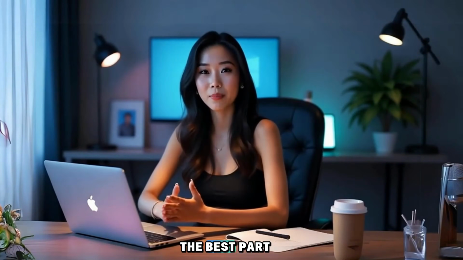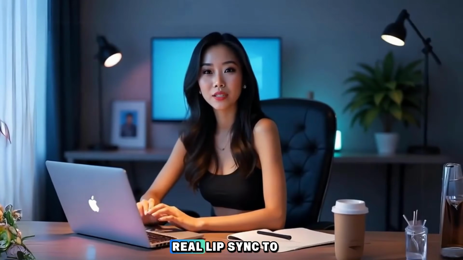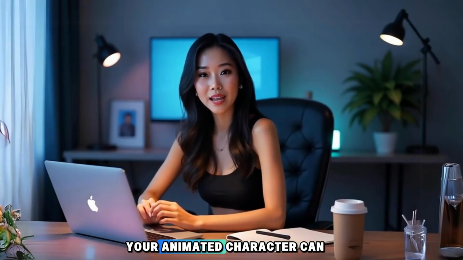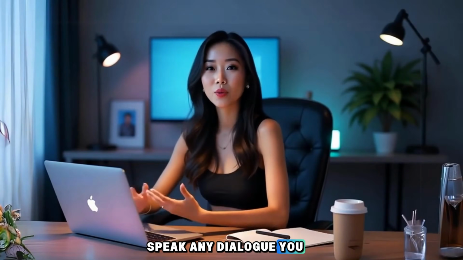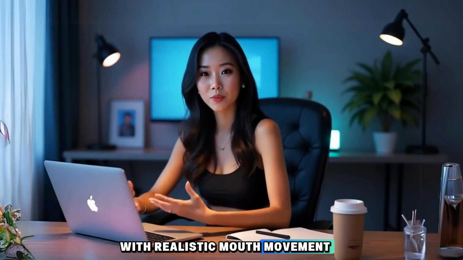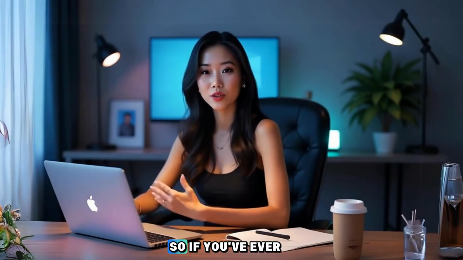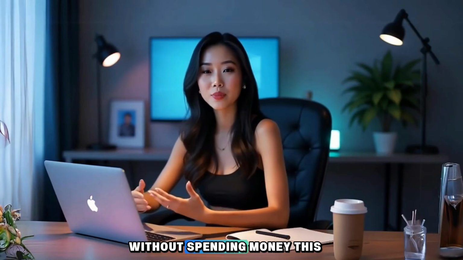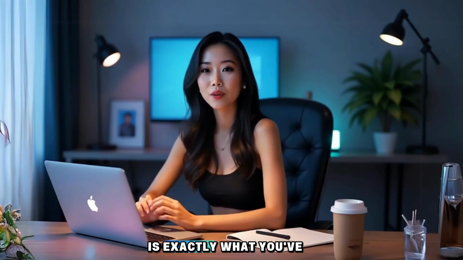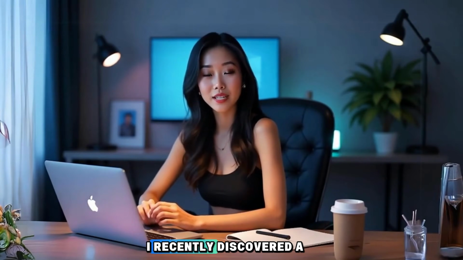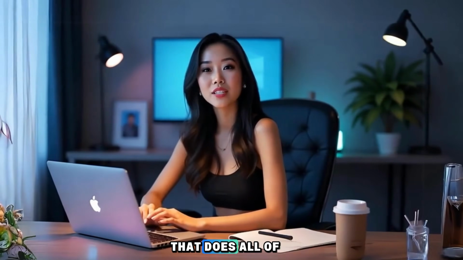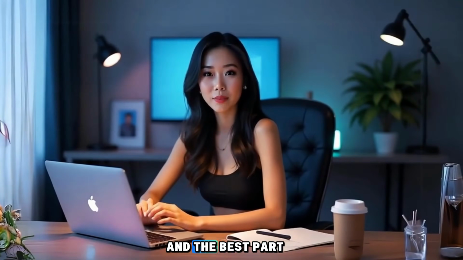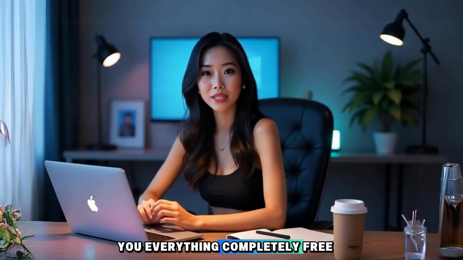And that's not even the best part. You can even add real lip sync to your characters. Your animated character can speak any dialogue you want, with realistic mouth movement and natural expression. So if you've ever wanted to create unlimited AI cartoon videos without spending money, this is exactly what you've been waiting for. I recently discovered a free AI tool that does all of this on a single platform. And the best part is that it gives you everything completely free.